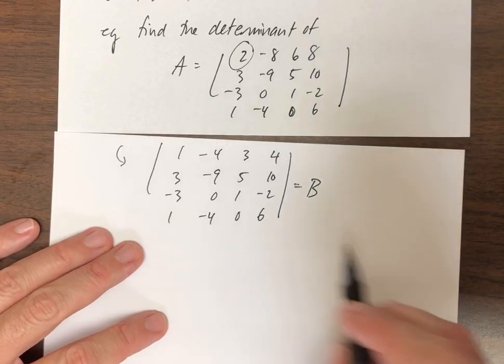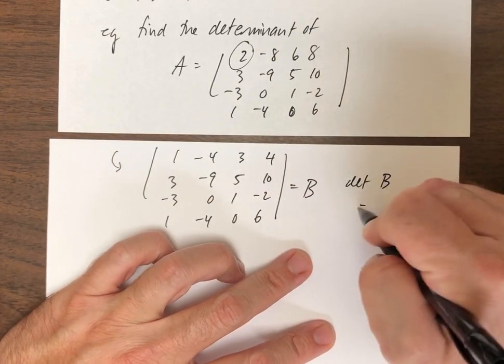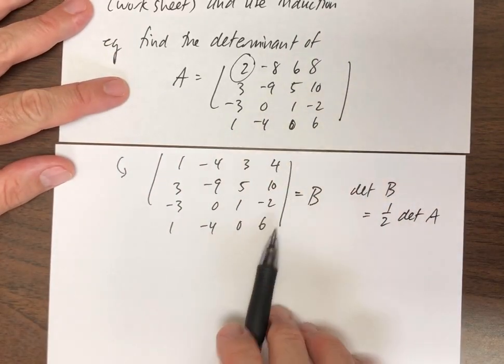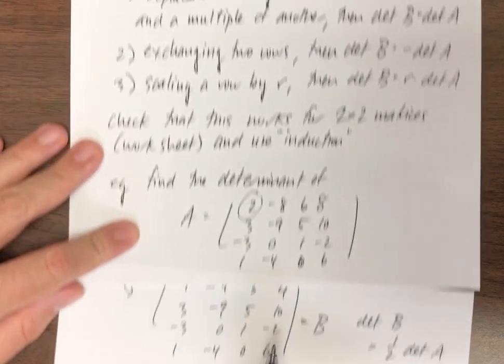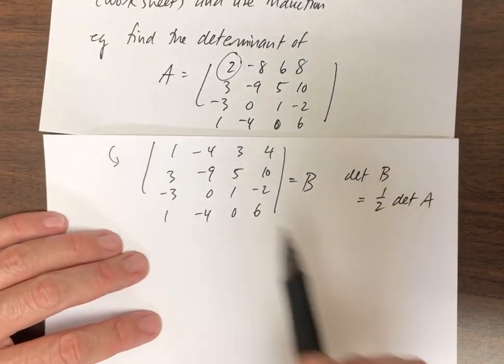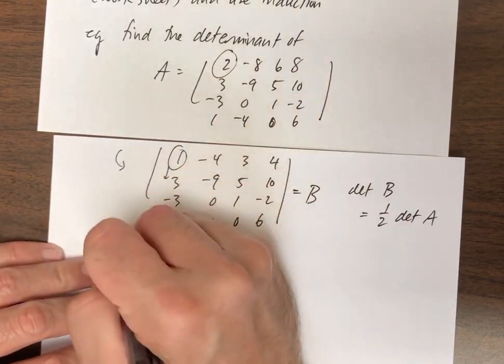So let's call this matrix B, right? Now what I know is, well, I scaled this row by 1/2, so det B is going to be equal to 1/2 of whatever det A is, right? A is the matrix you gave me. I got this matrix by scaling by 1/2, and rule 3 says that the determinant also scales by 1/2. Okay, so now I'm going to clear below this pivot.